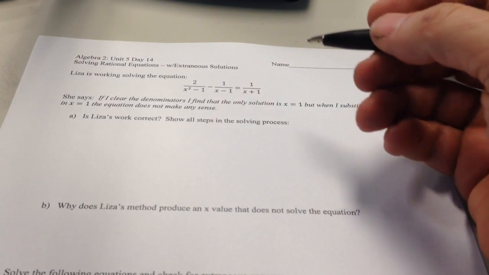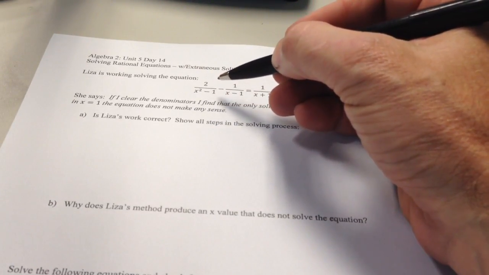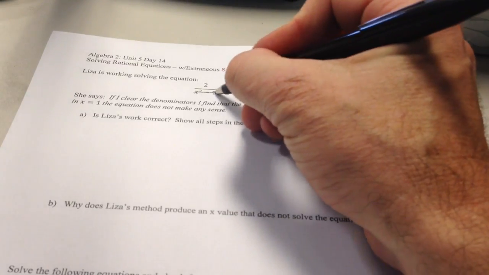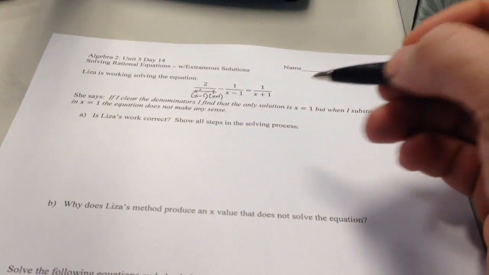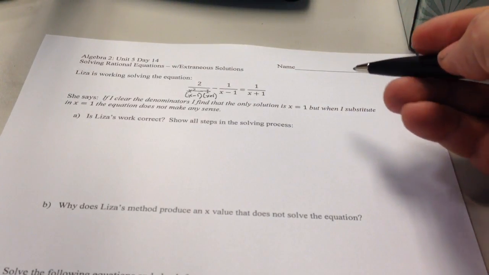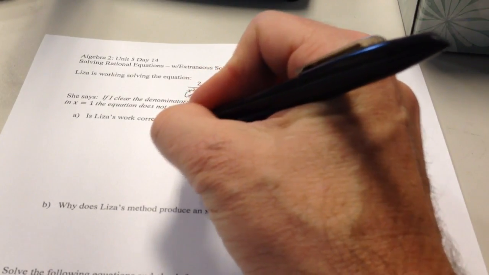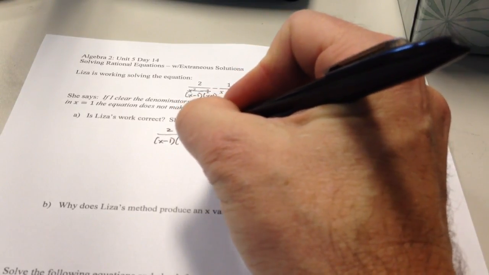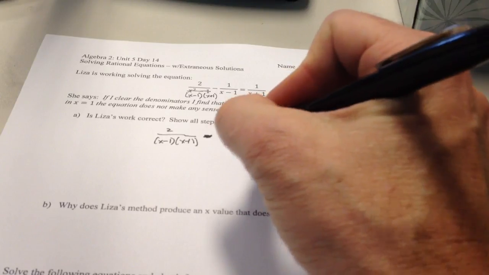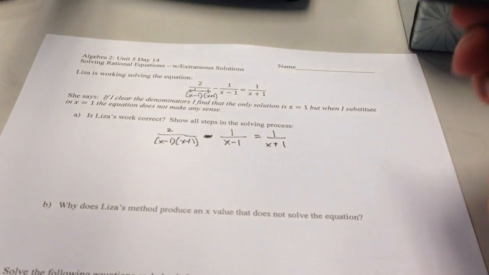We're taping here. The first thing I want to point out is, like I said before, when you see x squared minus 1 or 4 or 9, some perfect square, you need to recognize that this is actually x minus 1 times x plus 1. And if you rewrite it, you're like, oh, okay, I've got all these common things there. So I've got 2 over x minus 1, x plus 1, minus 1 over x minus 1 equals 1 over x plus 1. So we're trying to figure out if we get the same thing that Liza got here.